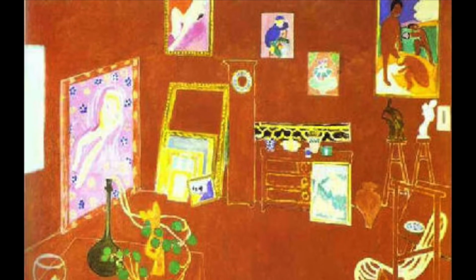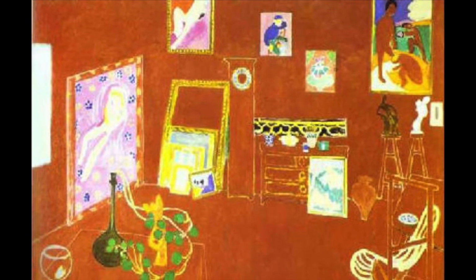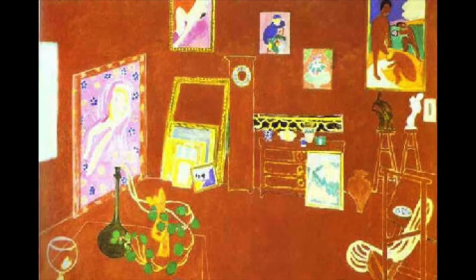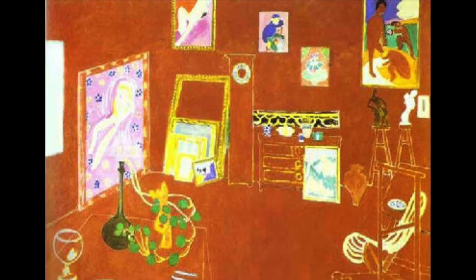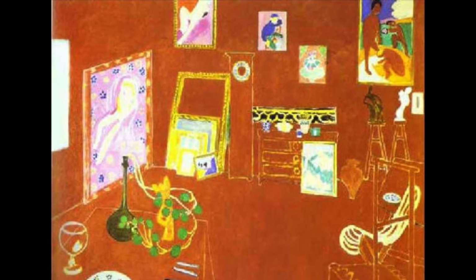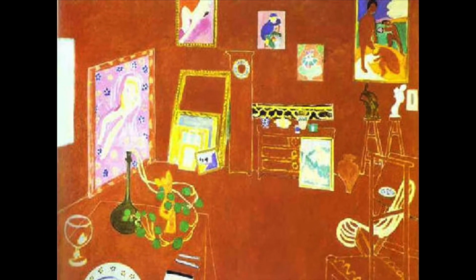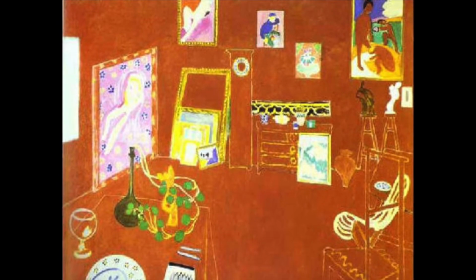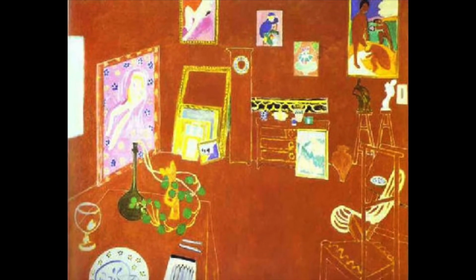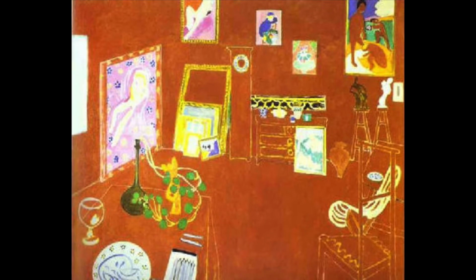It's from this period that we have the famous painting The Red Studio, where Matisse has taken the interior of his studio and painted it red. This is a wonderful and fun painting because there's so many other paintings in there, and some of them we've actually seen within this lecture. This painting will have a profound effect on a young Mark Rothko in his direction of what he wants to paint.